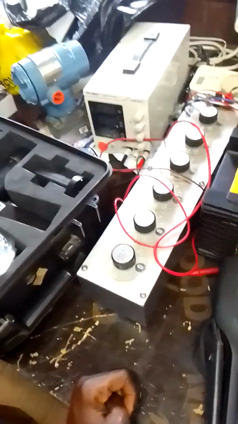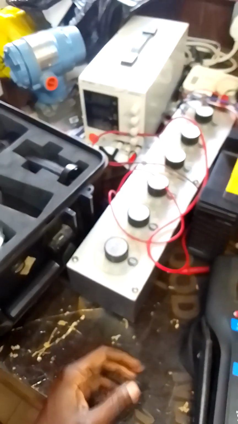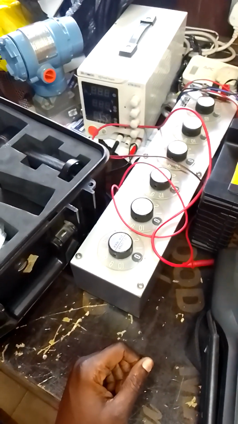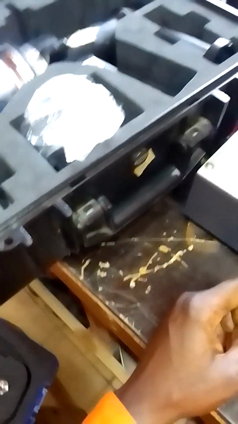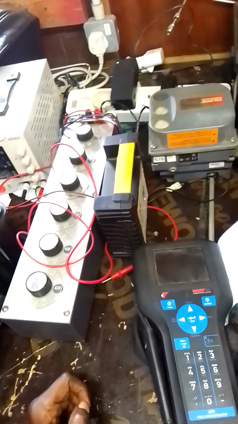I want to use the opportunity to showcase some of the instrument devices we use in our oil and gas industry, in our brewery industry. I want my people to really know how to identify when you see this instrument as a first timer, so that you can be able to identify them. These are the instruments we use.